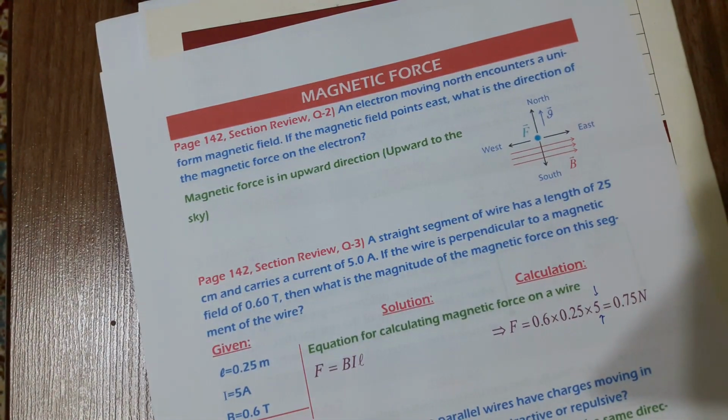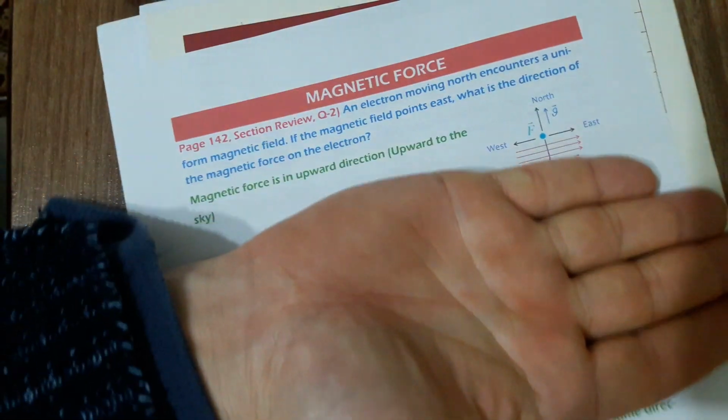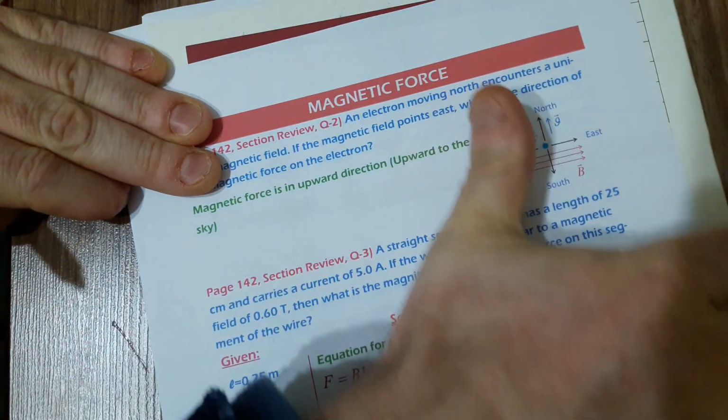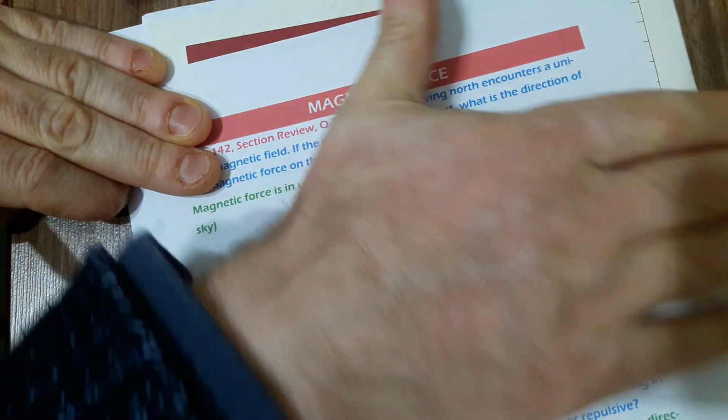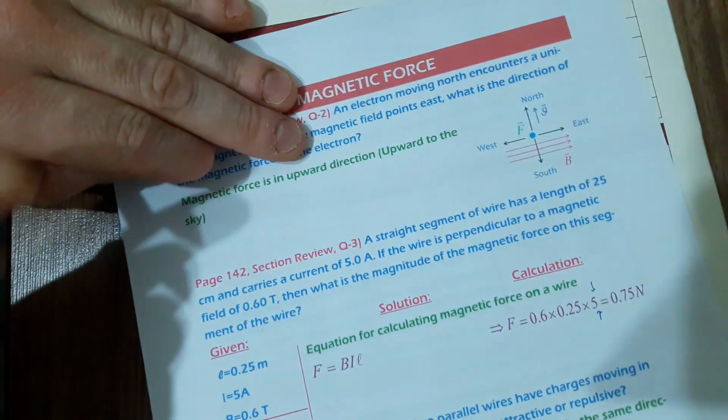Simply you are going to use the right hand rule. So the forefinger must point to the east, the particle is moving to the north. So then the magnetic force acting on the electron will be opposite of your palm. That is, it is out of the page, or outward.